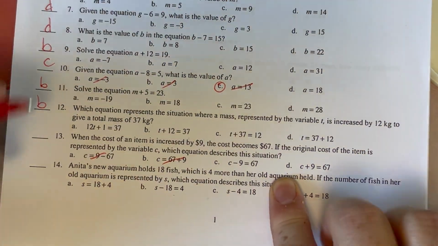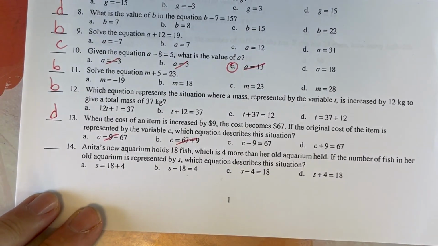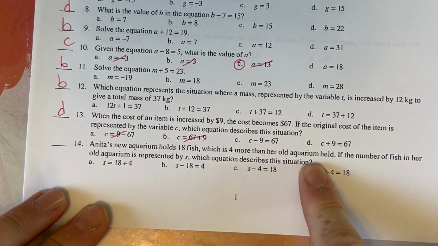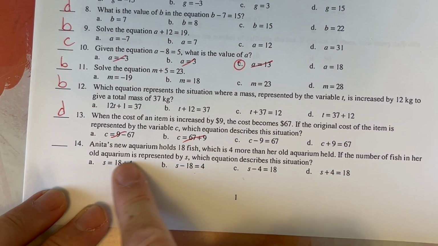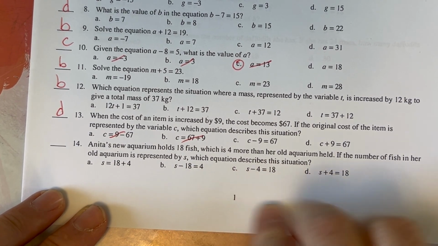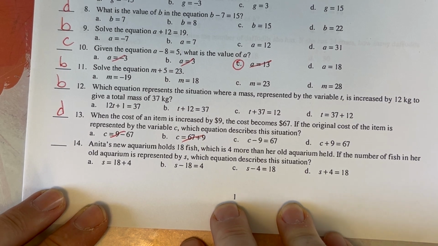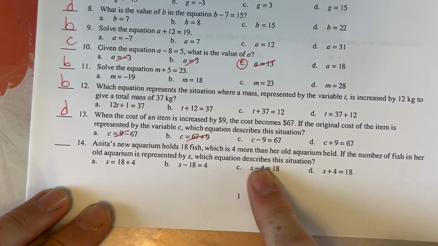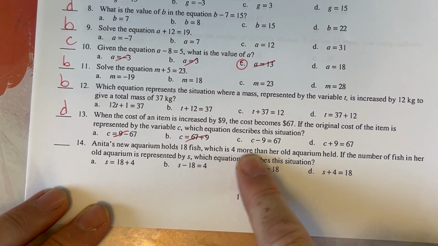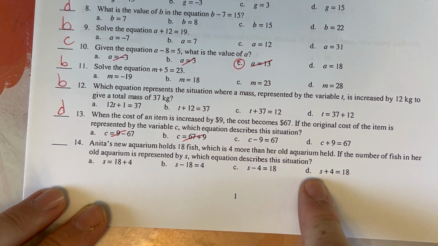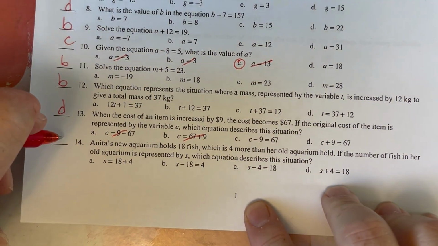So it's D. Anita's new aquarium holds 18 fish, which is 4 more than her old aquarium held. If the number of fish in her old aquarium is represented by S, which equation represents this situation? Okay, so it's going to equal 18, so it's either this one or this one. 4 more than, so plus 4. So the old one plus 4 equals 18, D.